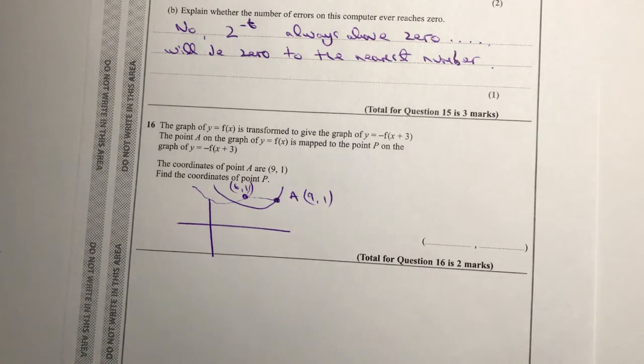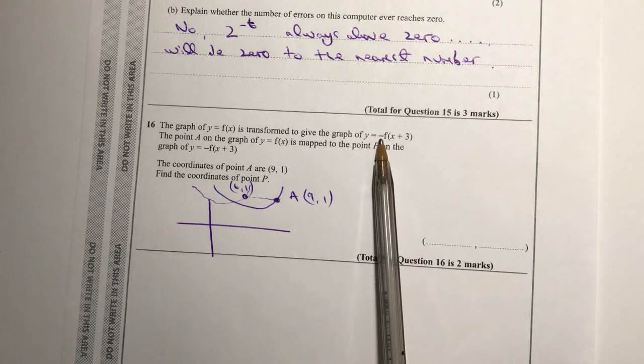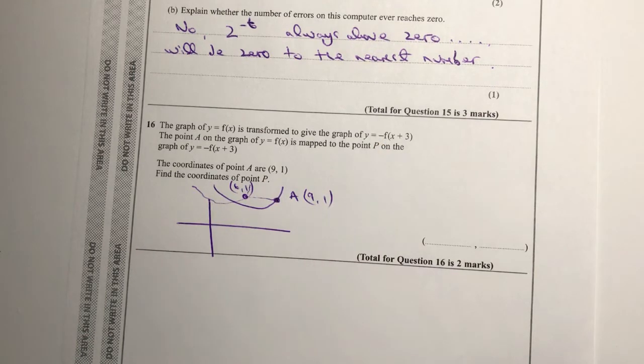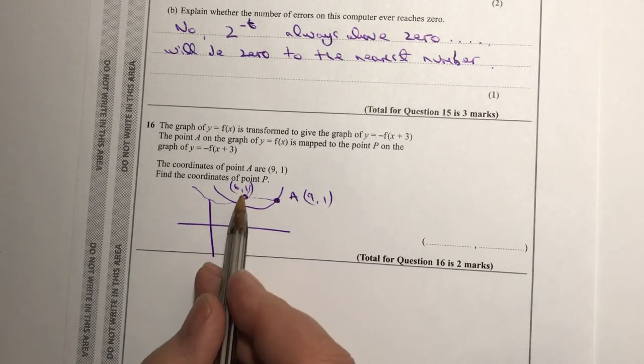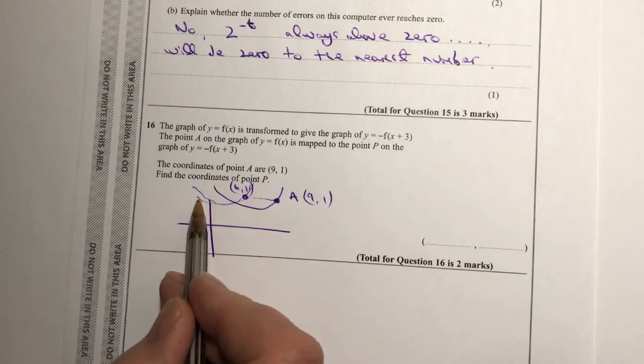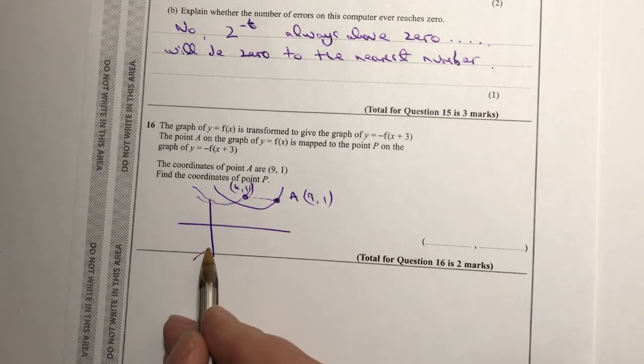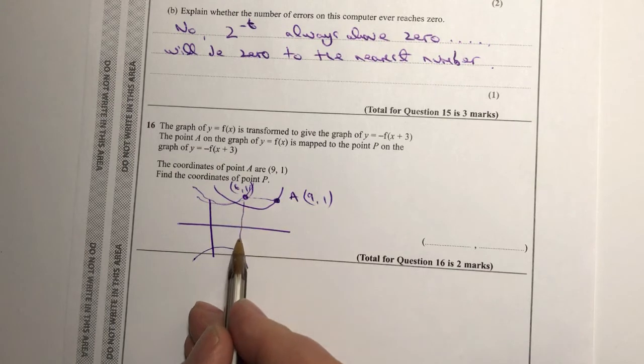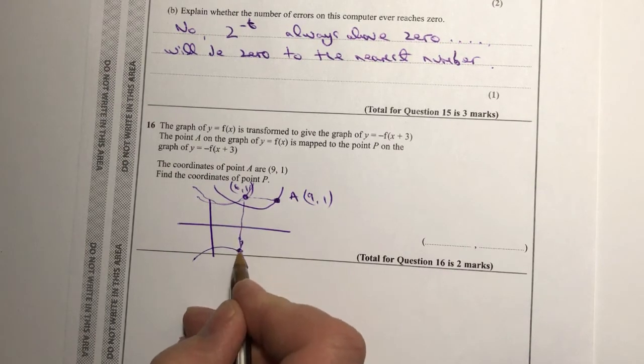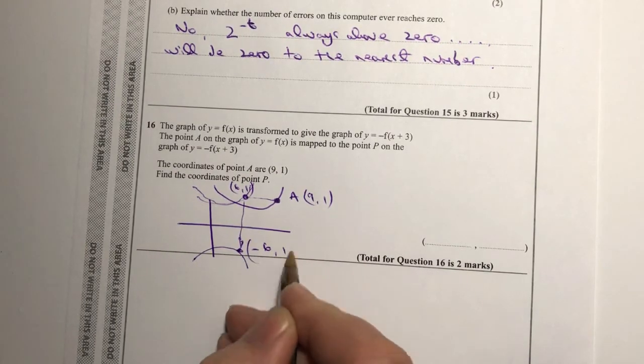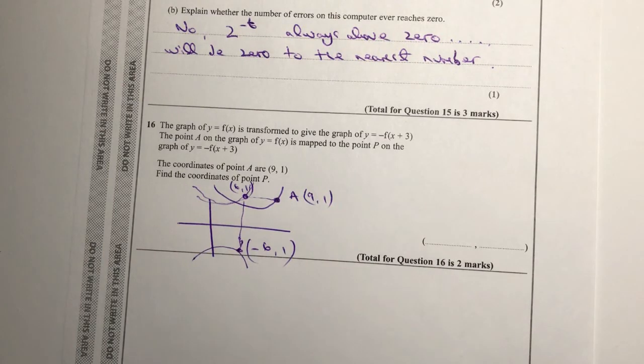However, the other point is that it's reflected in the x-axis because of this minus. So that point, on the graph here, is then reflected over here. So actually that becomes minus 6, 1. Okay, and actually that's the answer to the question.